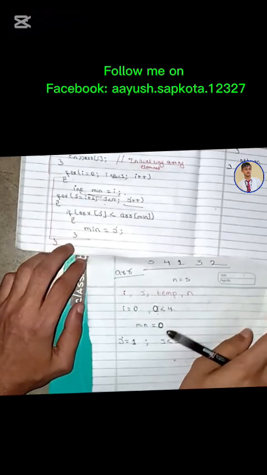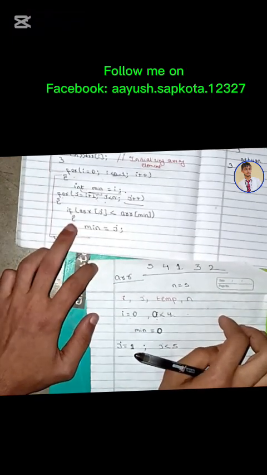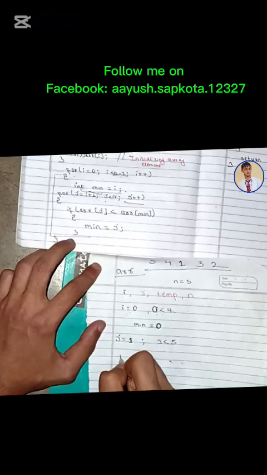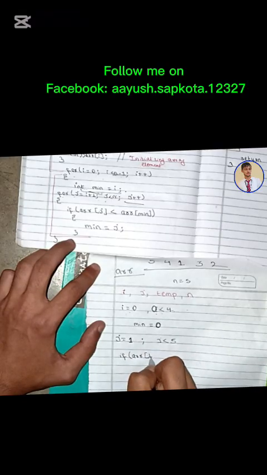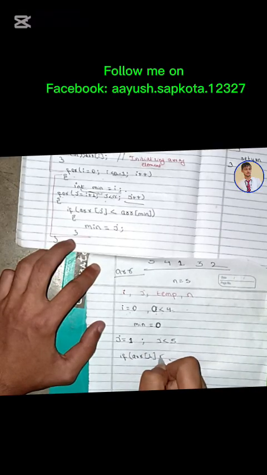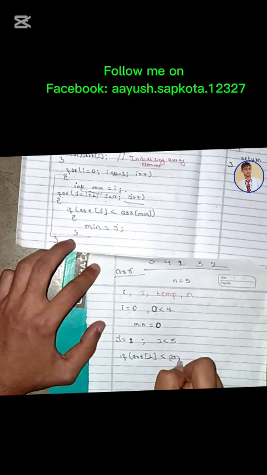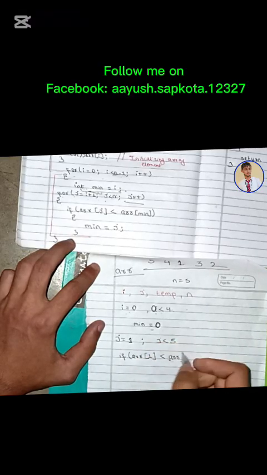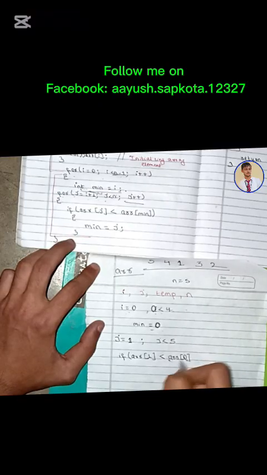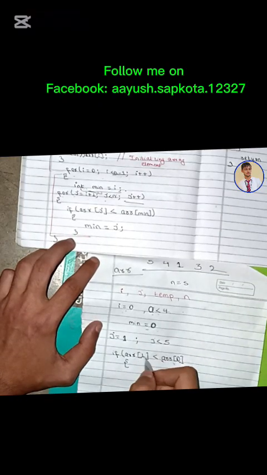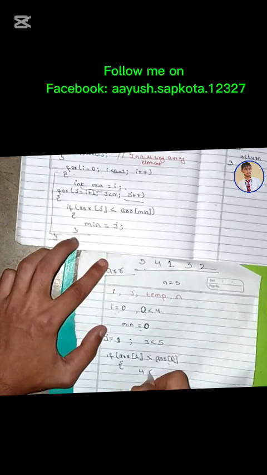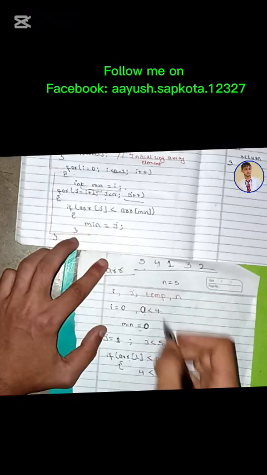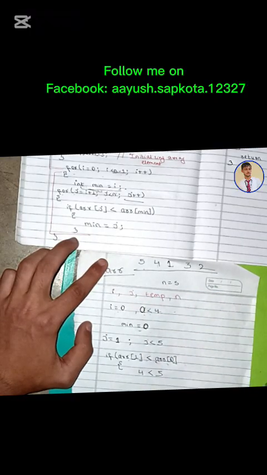In the next line there is the if condition. If arr of j, which means arr of 1 because the value of j is 1 right now, is less than arr of min. We can see the value of min is 0. Now in arr of 1 there is 4, and in arr of 0 there is 5. 4 is less than 5, yes, this condition is true.